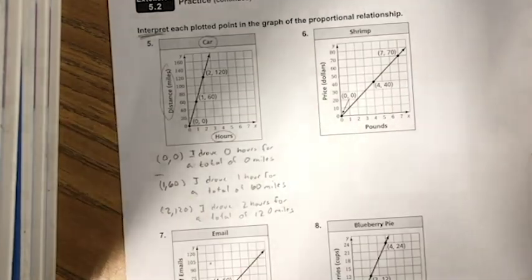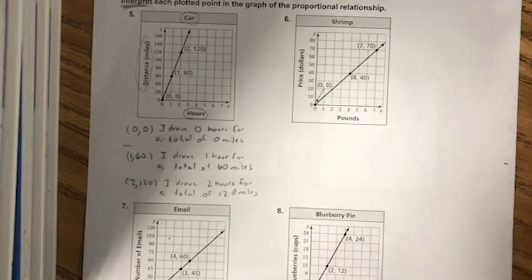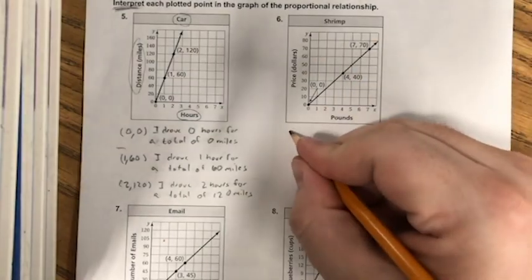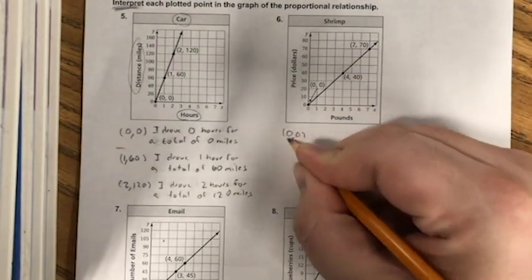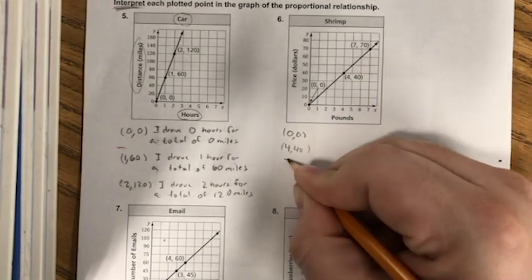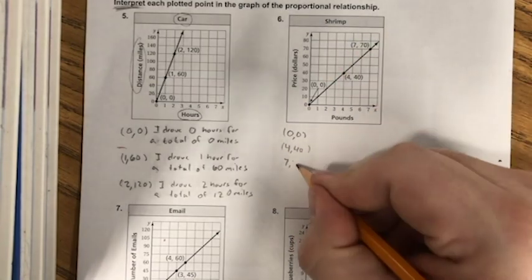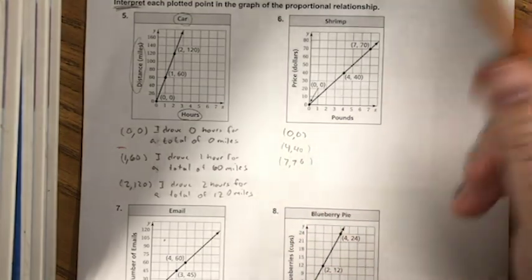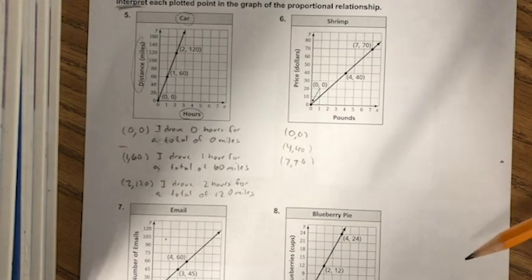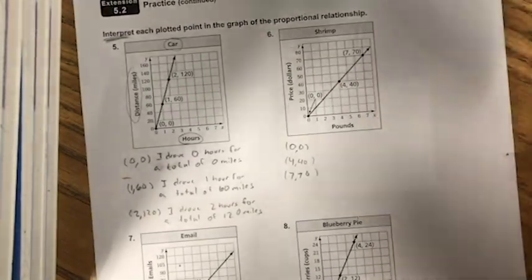Now, number 6 is pretty much the same thing. We got to look at the graph. We have a bunch of points here, and we have the point 0, 0. We have the point 4 and 40. We have the point 7 and 70, but the question is, what do they mean? So take a moment. I want you to do the same thing for 6, 7, and 8, and I want you to interpret what these mean.